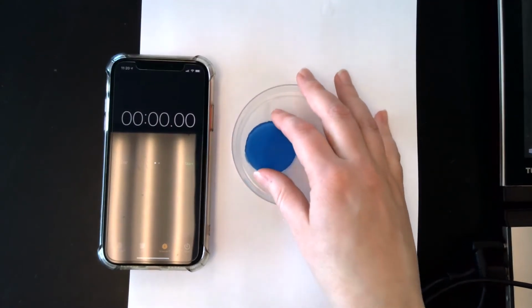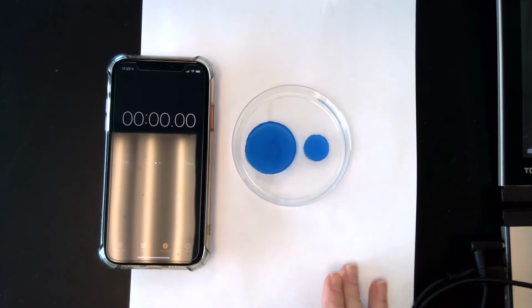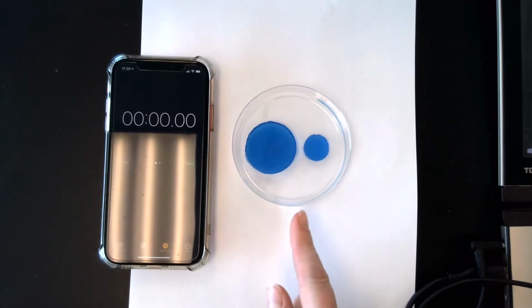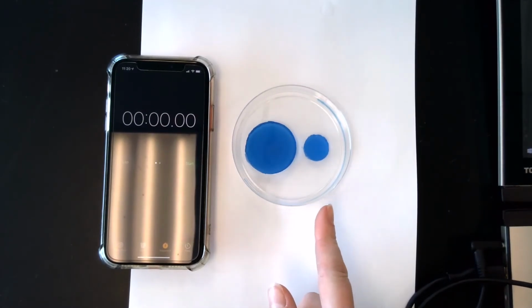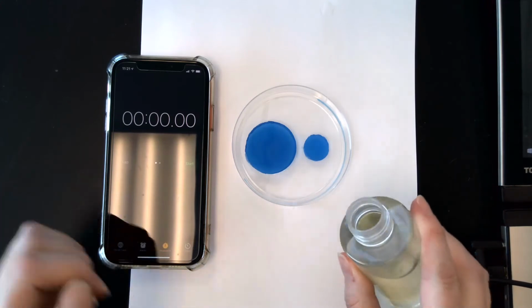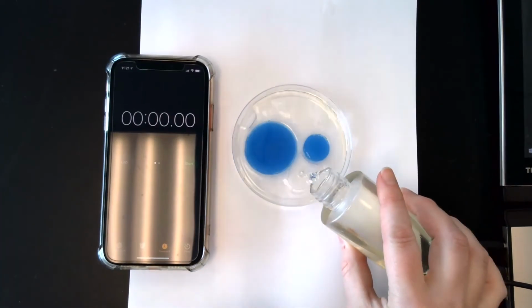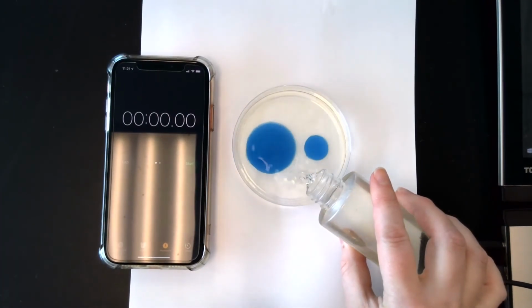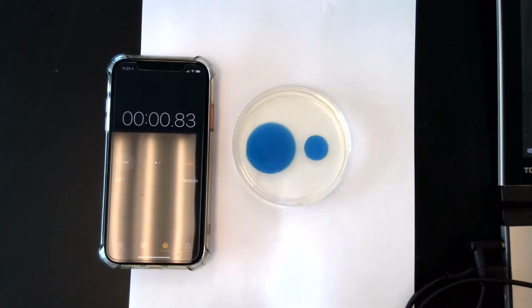What you should do on your lab assignment is predict which one is going to completely change first all the way. Okay? So I'm going to add my vinegar until they're both covered and start.